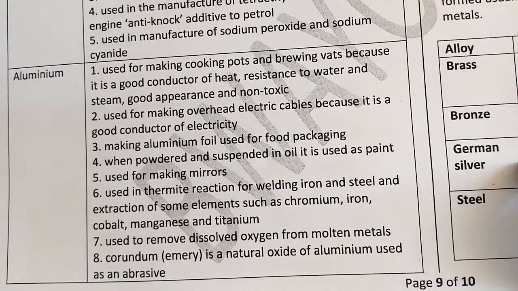7, aluminium is used to remove dissolved oxygen from molten metals. And finally, 8, corundum, also known as emery, is a natural oxide of aluminium used as an abrasive. Then let's consider the uses of copper.